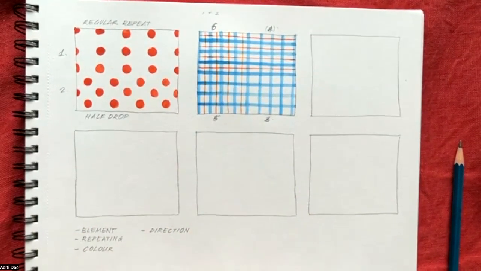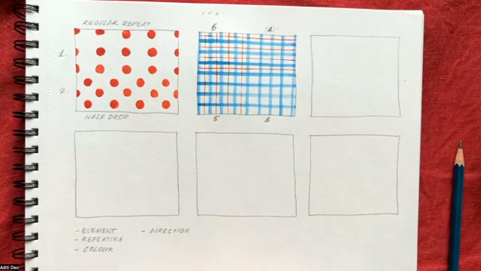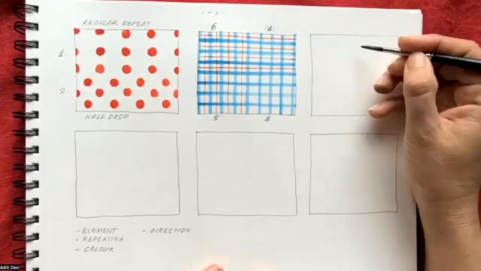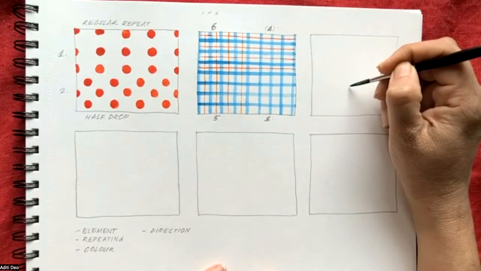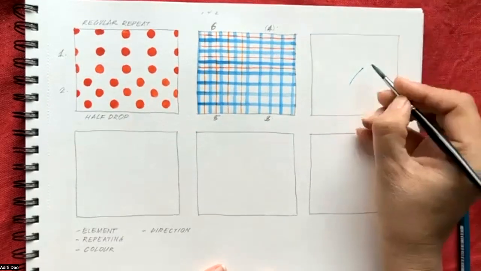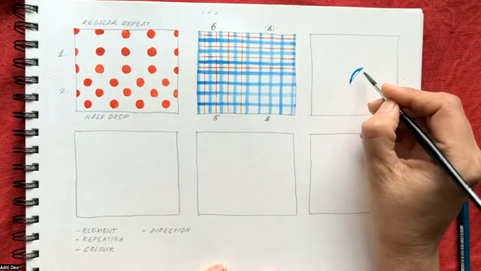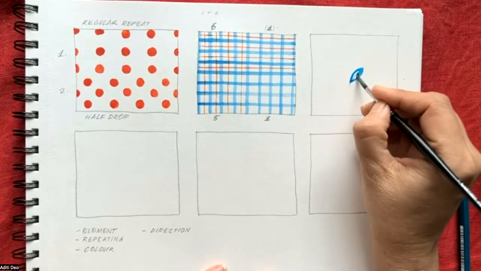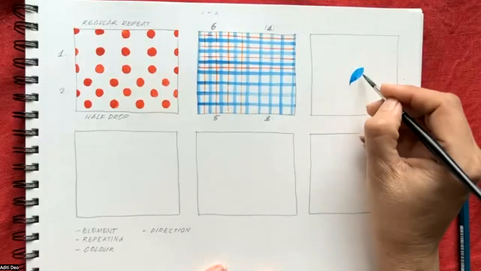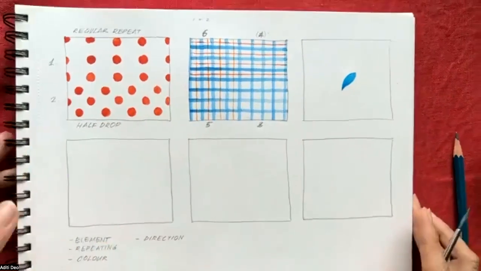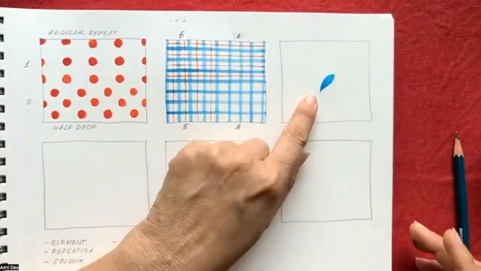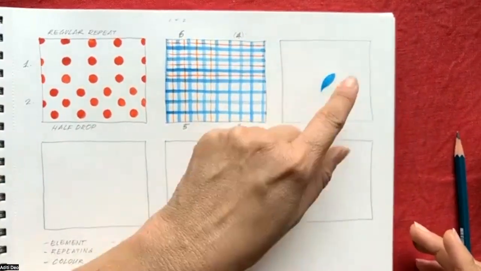So that could be, say, something like a leaf. So I'm going to make a leaf that is pointing at 45 degrees to the center. Now here we have a definite shape. We have a definite direction.